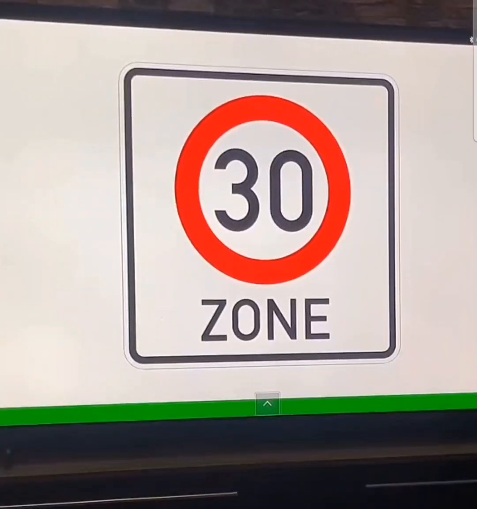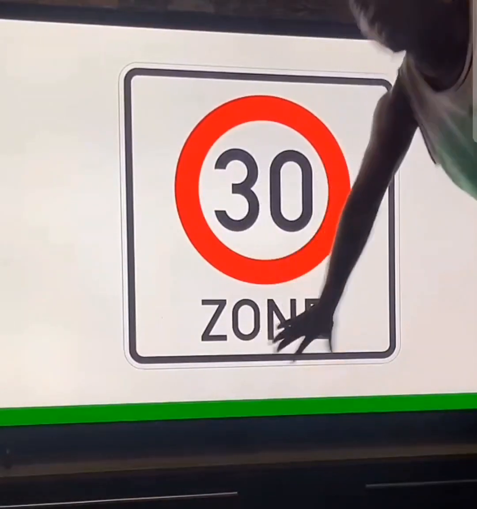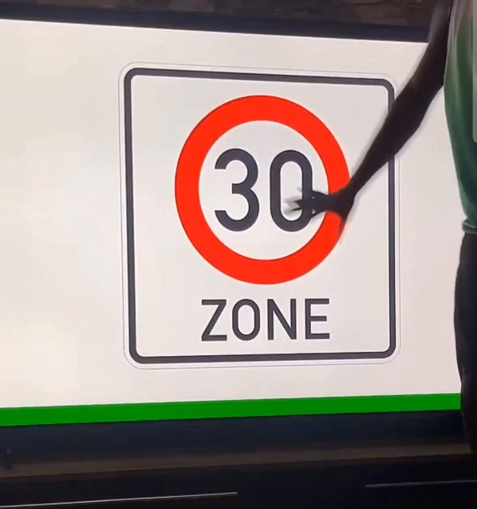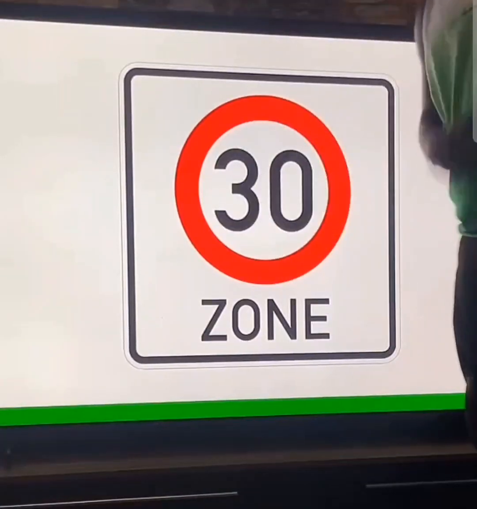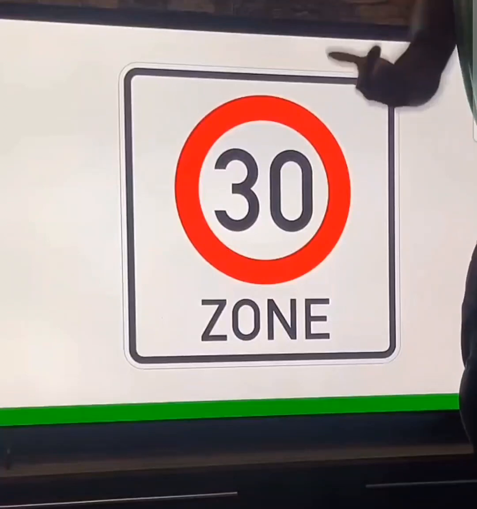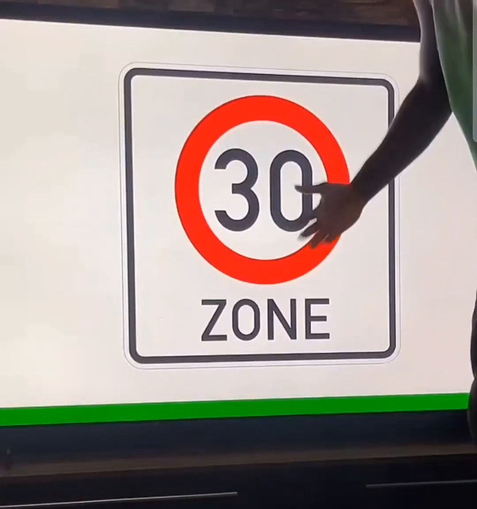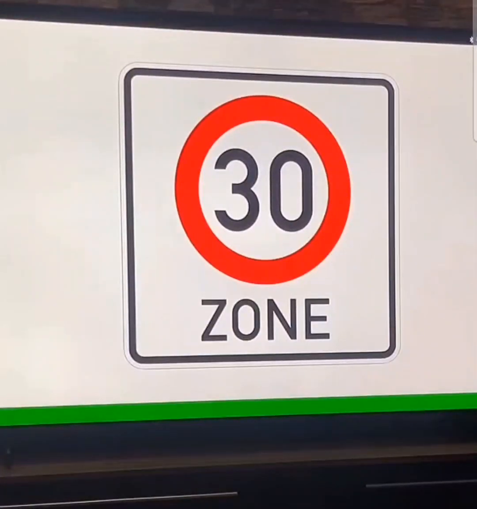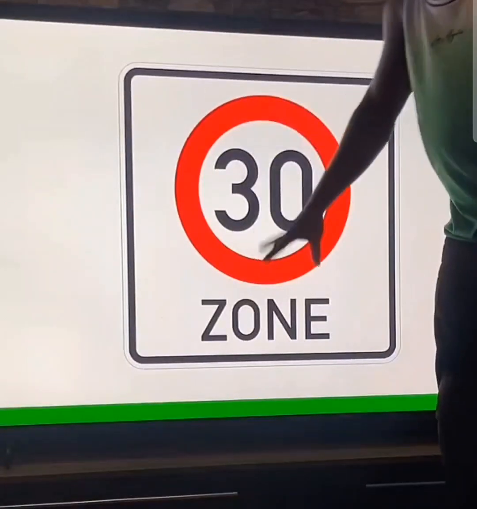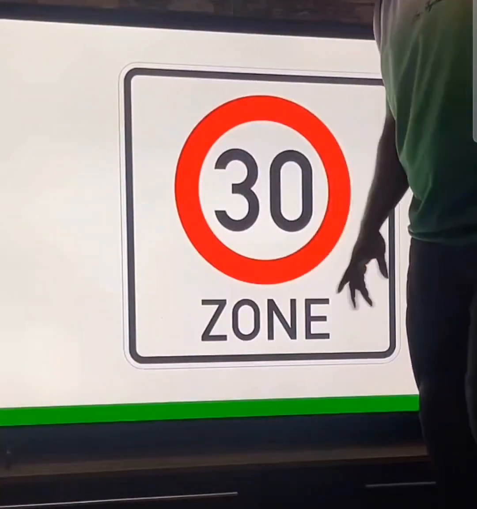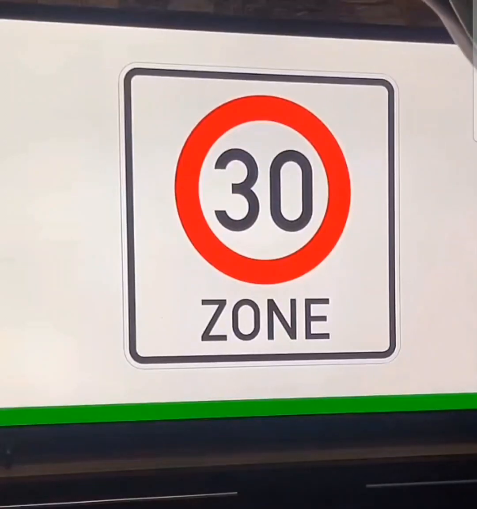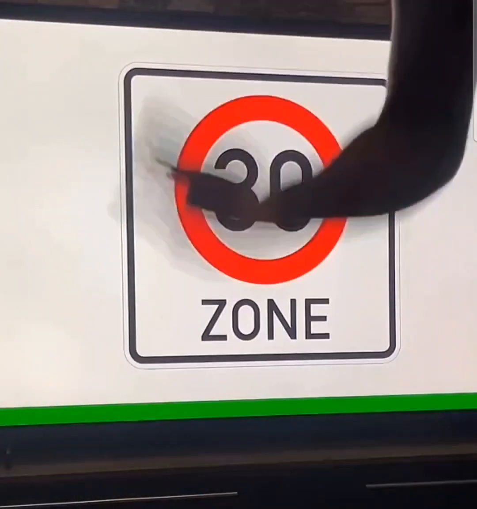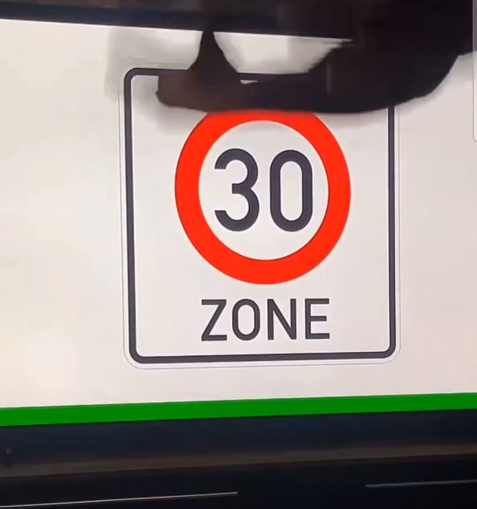Ladies and gentlemen, here is a 30 zone. You cannot drive more than 30 in this place. There are two types of places where we usually see this sign. Number one, we see it at a kindergarten. Number two, we see it at a residential area where people are living.